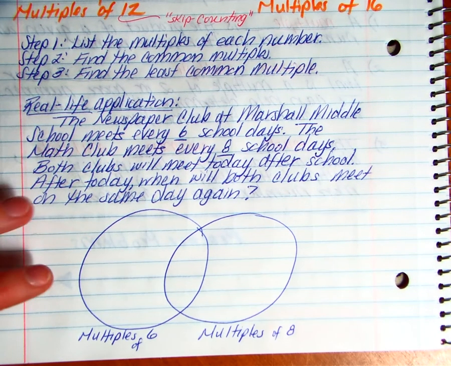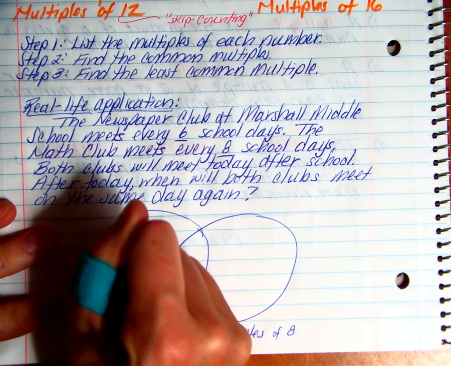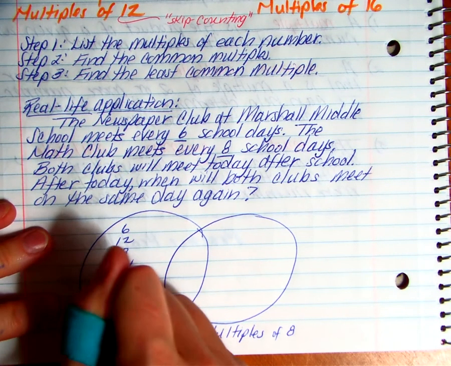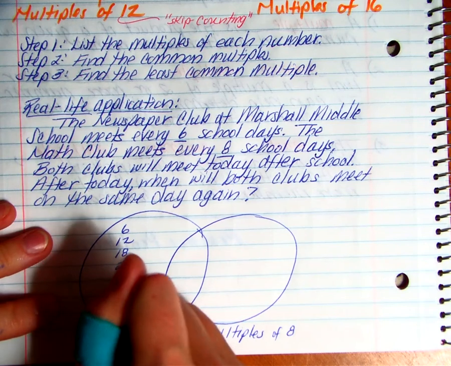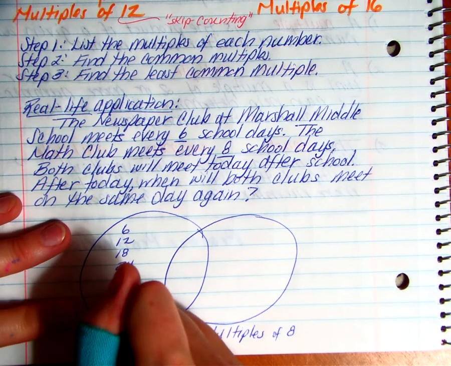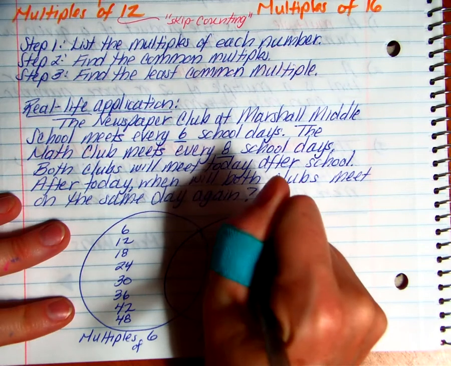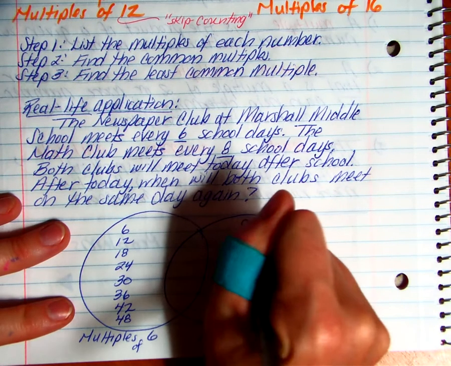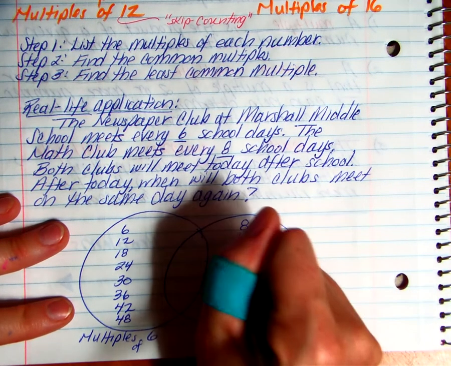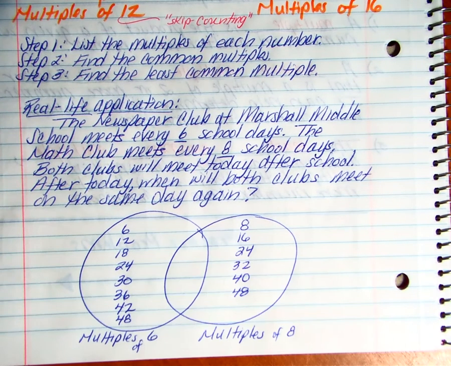Okay, let's think of some multiples of 6. 6, 12, 18, 24, 30, 36, 42. Okay, good. Let's go one more just in case. 48. Let's do multiples of 8. 8, I'm skip counting, 16, 24, what else? 32, 40, 48. Okay, that looks good.